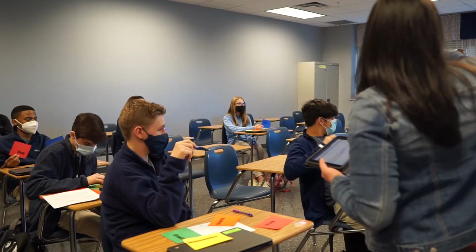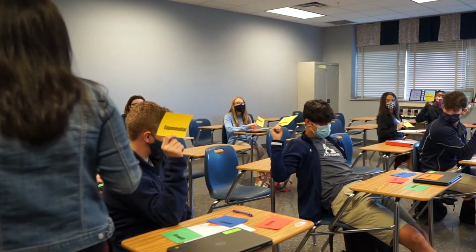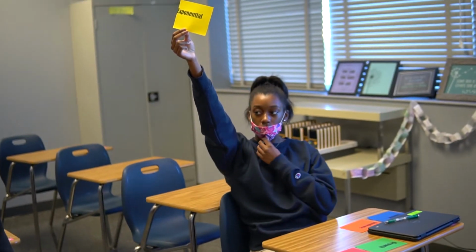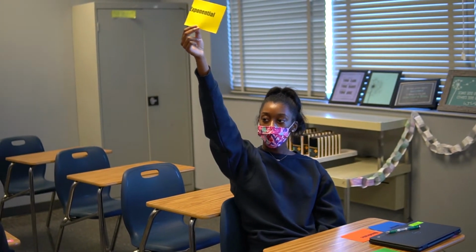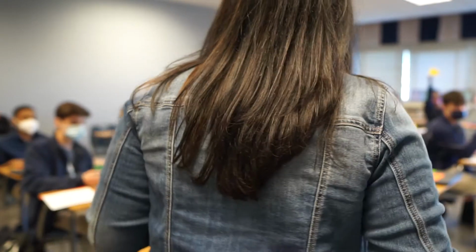X. So if x is our exponent on our common ratio, which function is this? Exponential. Remember, x is the exponent. What kind of function is this? Exponential.